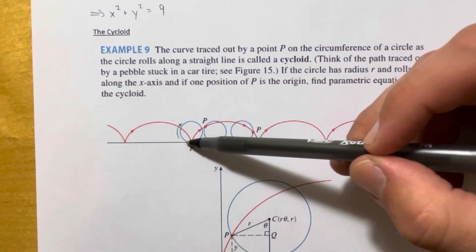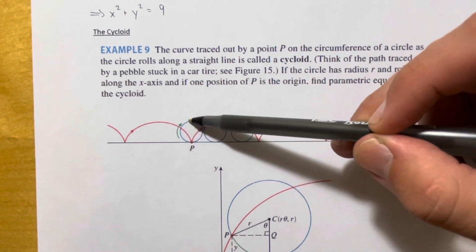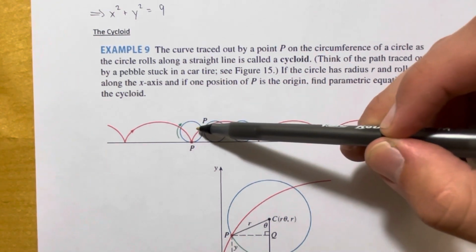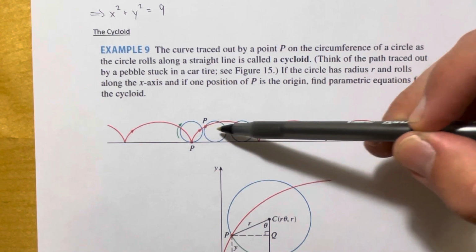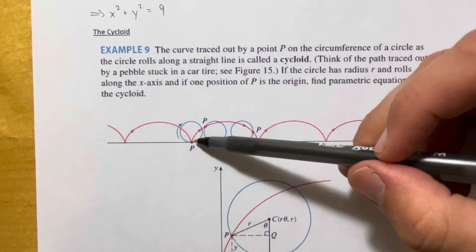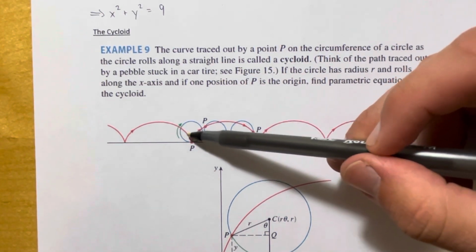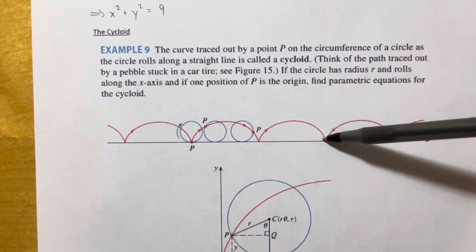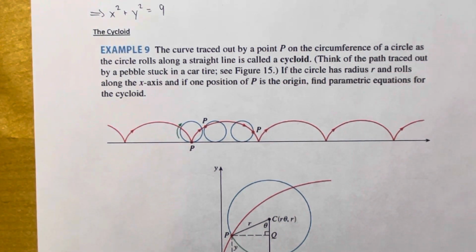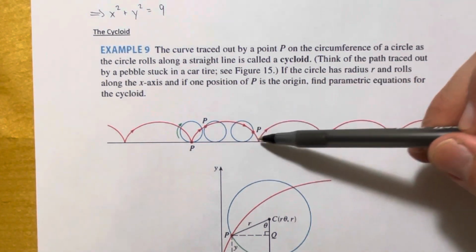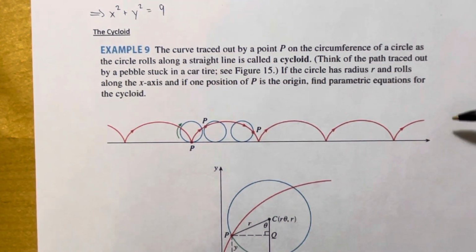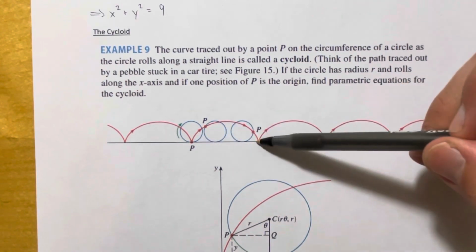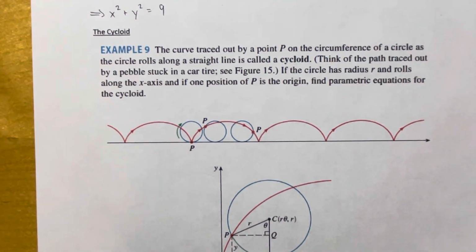As that point rolls with the circle, it's going to go up and down while this circle is moving towards the right. And so the point is going to make a path, if we trace it out, that looks like this. Okay, so if you follow the red curve, that's where the point on the circle is going as the circle continues to roll. This curve with all of these little arches here is called a cycloid. And it's got some interesting properties that we're not going to get into here.